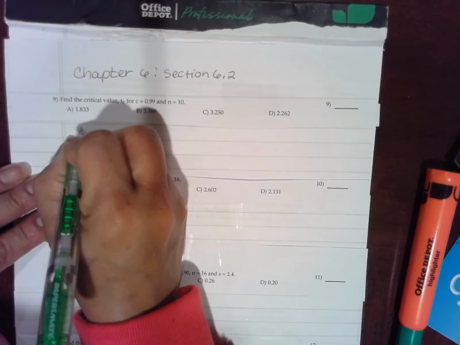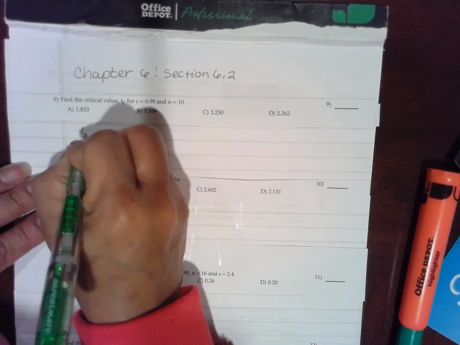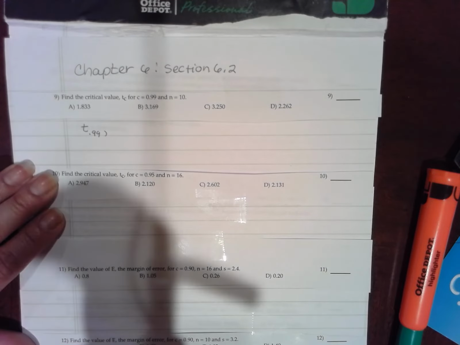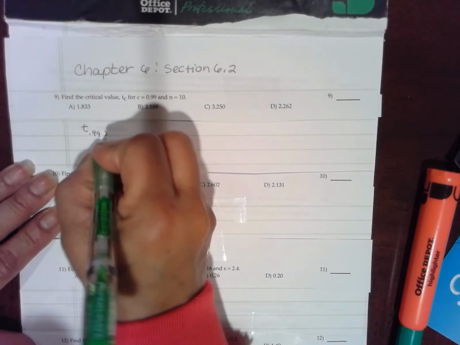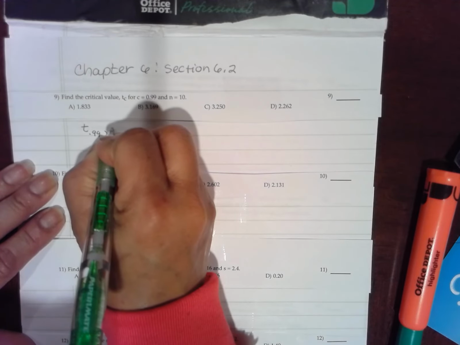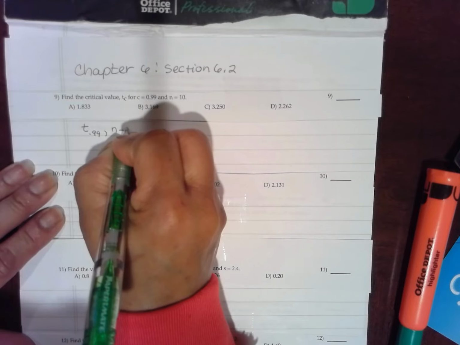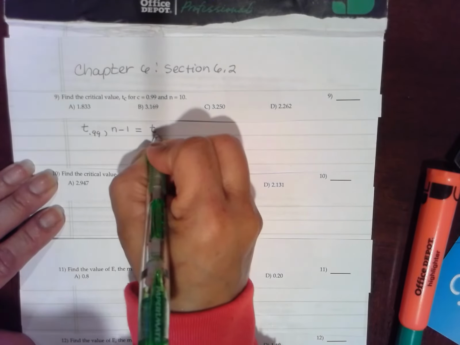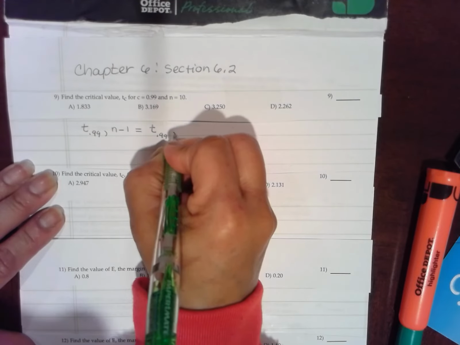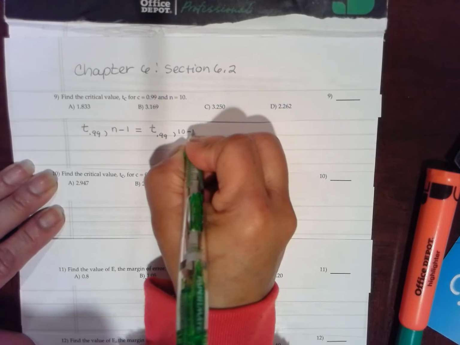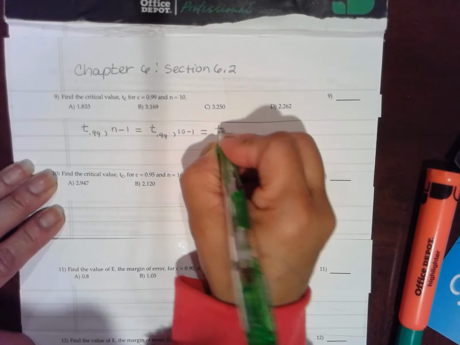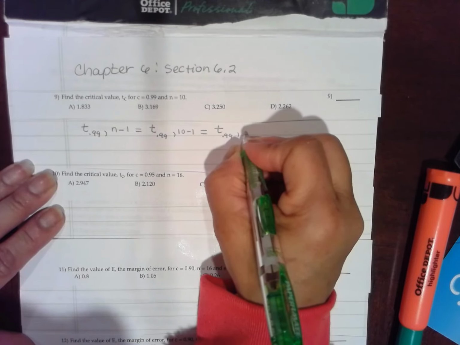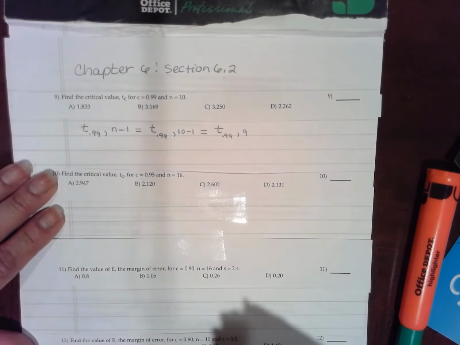So when you're working with a t value, in this case you're looking for t of 0.99, we need to also find the degrees of freedom. The degrees of freedom is found by subtracting 1 from the sample size. So in this case, this is going to be t of 0.99, comma, 10 minus 1. So you're looking for the t value with confidence of 0.99 and degrees of freedom of 9.